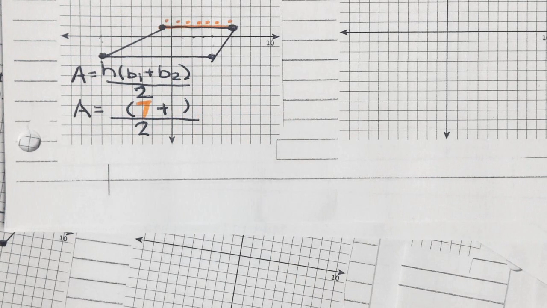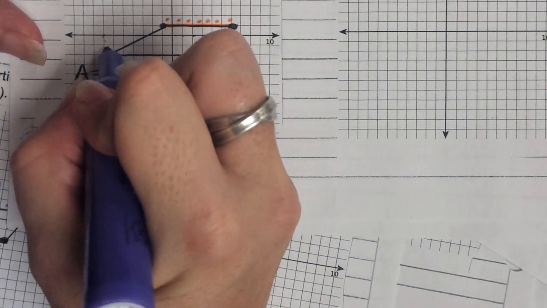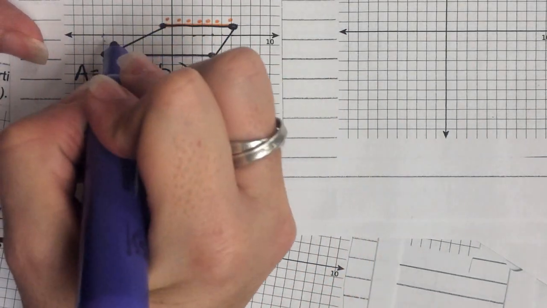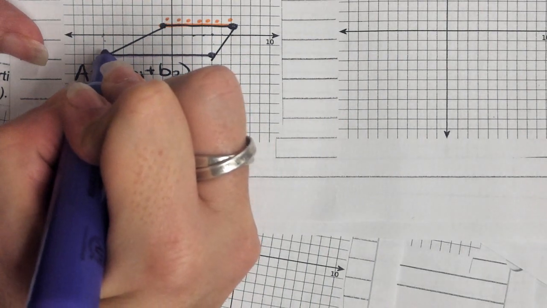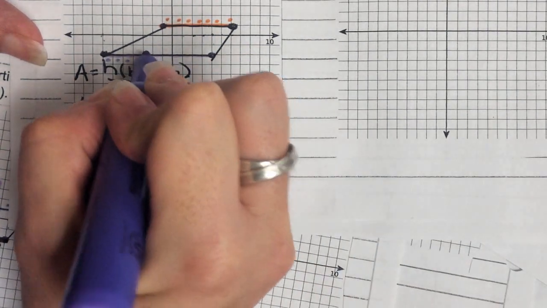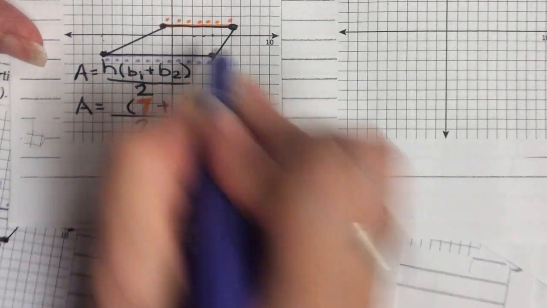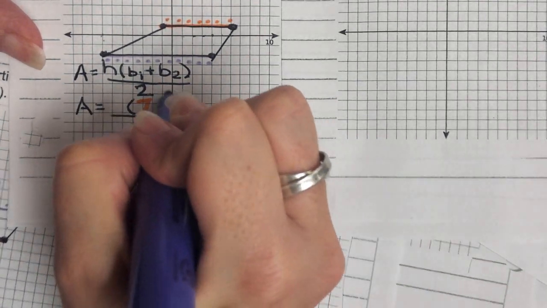I mean, I guess they could be, but they're not. So, on purple, I'm going to do the other base. I'm going to do this one below it because it's that box. So 1, 2, 3, 4, 5, 6, 7, 8, 9, 10, 11. So I got 11.